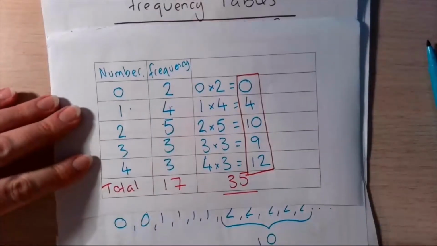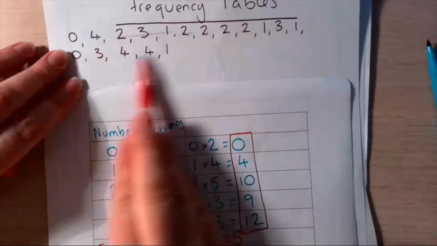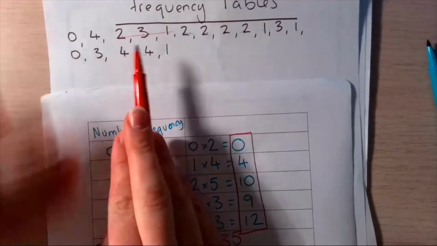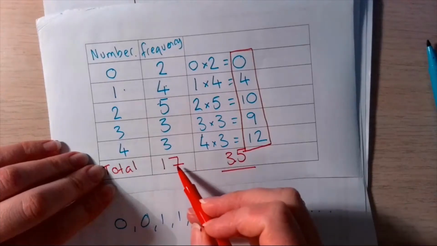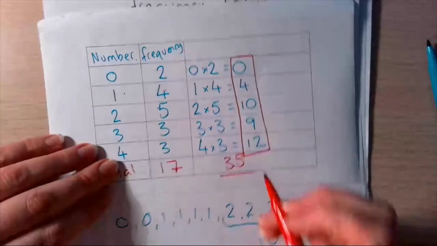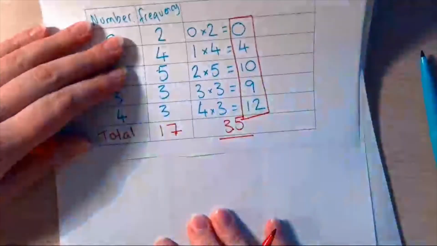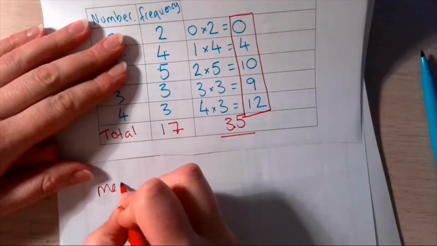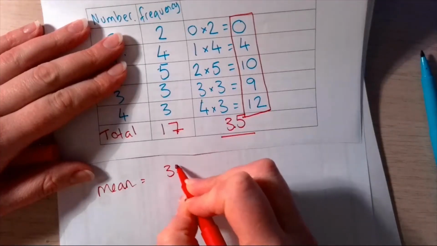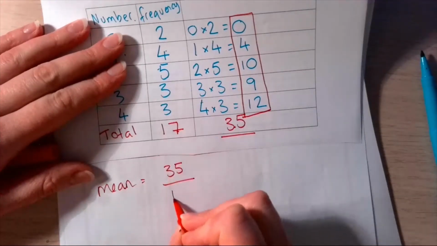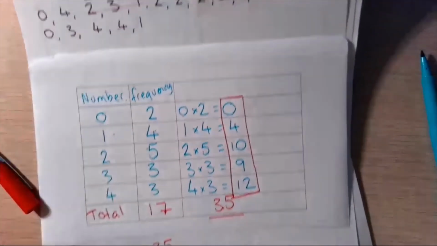So when we were finding the mean in our traditional way, or the way we often do it when we've got a list of numbers, we get the total of all our numbers and we divide by how many there are. So here we've got the total of all of our numbers. We're going to divide by how many there are. So my calculation for the mean, I'm going to come down the page a little bit here. My calculation for the mean is going to be 35 divided by 17.